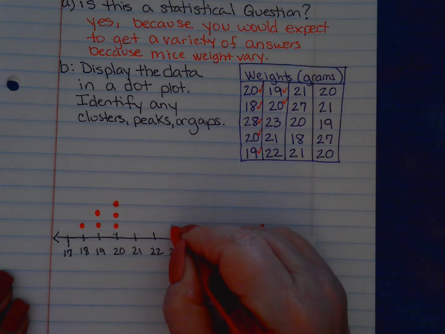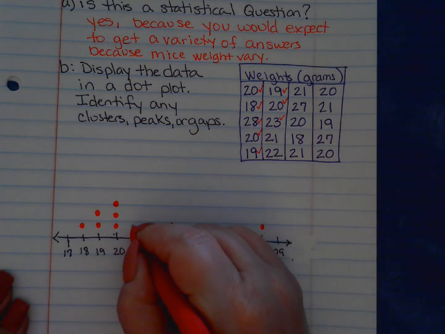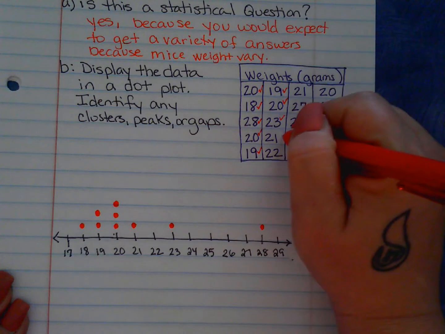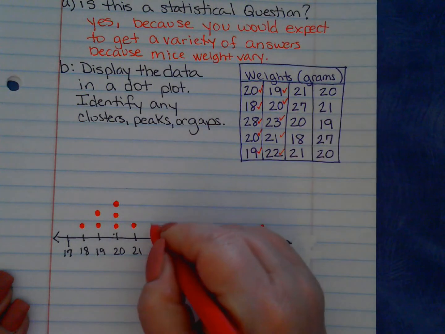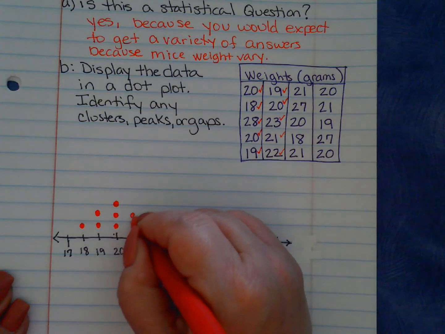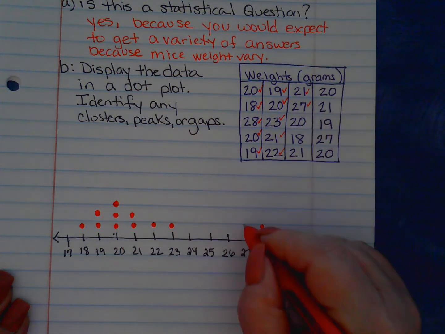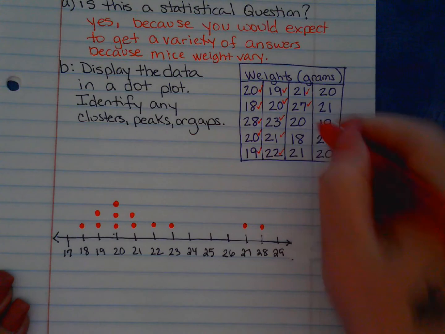That's our first 23. So it goes down there. 21. 22. Third column, 21. 27. 20.